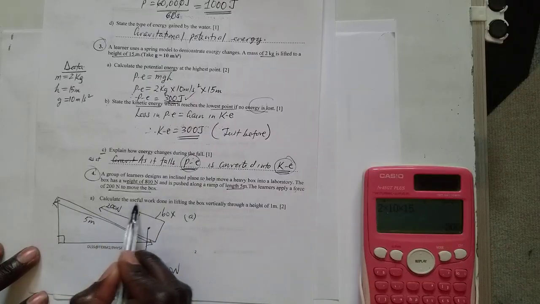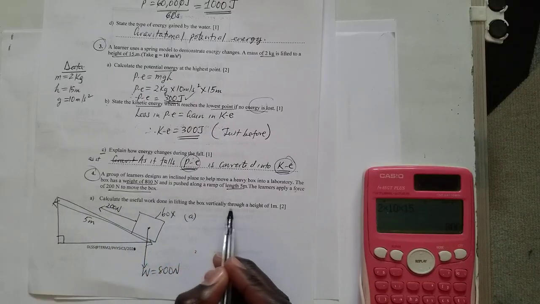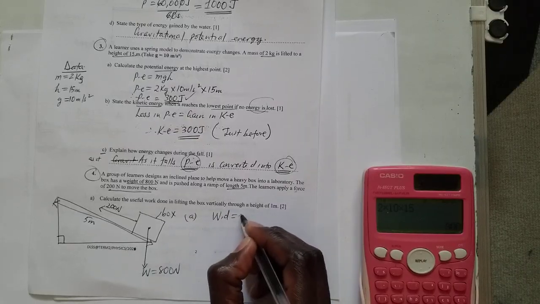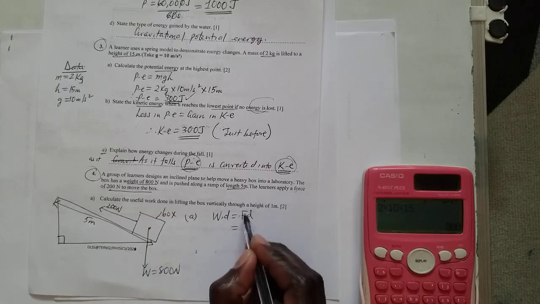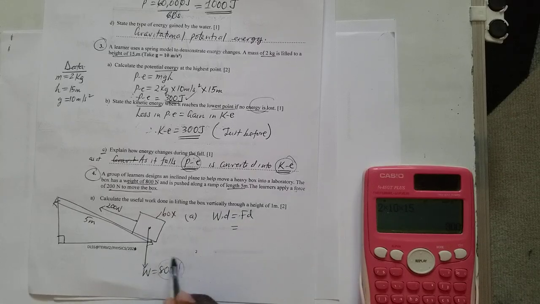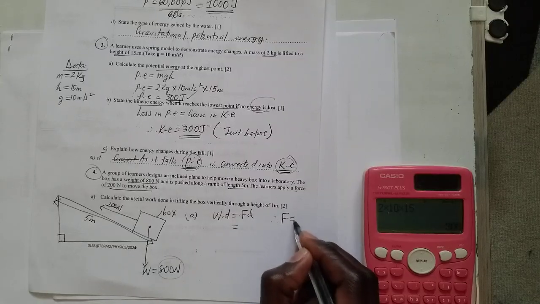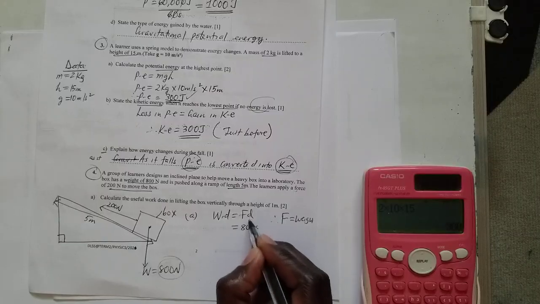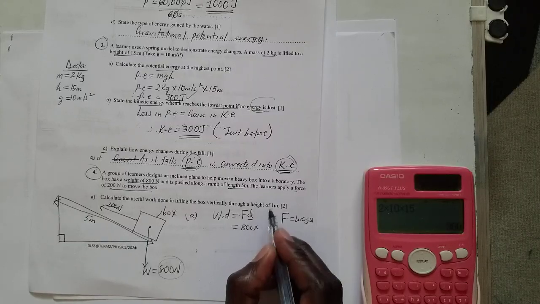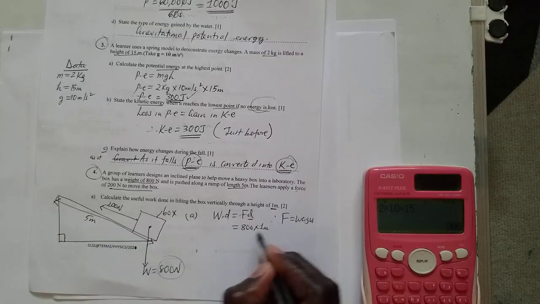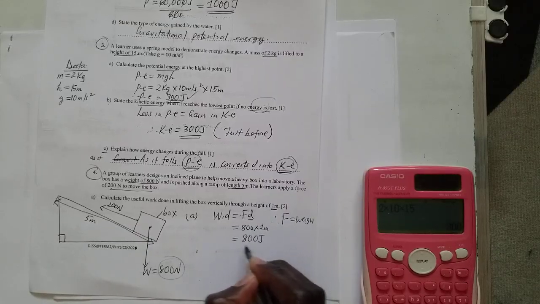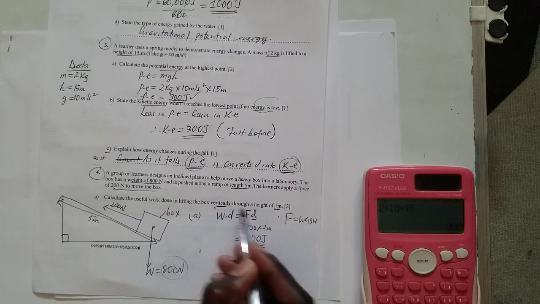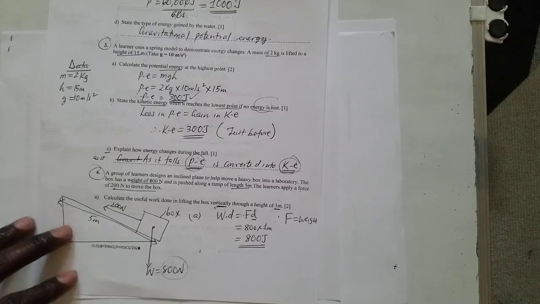Then A says, calculate the useful work done in lifting the box vertically through a height of 1 meter. So remember, work done is equal to force times distance, but in this case the force is simply the weight of the box. So it is going to be 800 multiplied by the distance through which it has actually been lifted. They tell us that it's 1 meter, so through 1 meter. So that will still give us 800 joules. So that is simply the useful work done in lifting the box vertically through a height of 1 meter. And that's what you needed to do there.